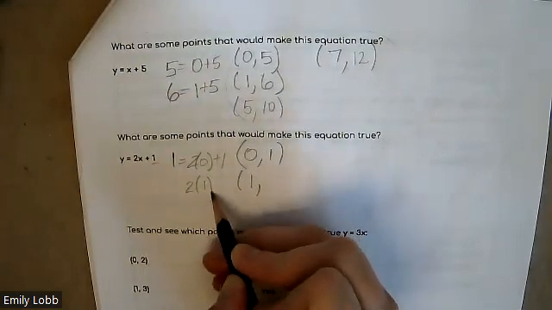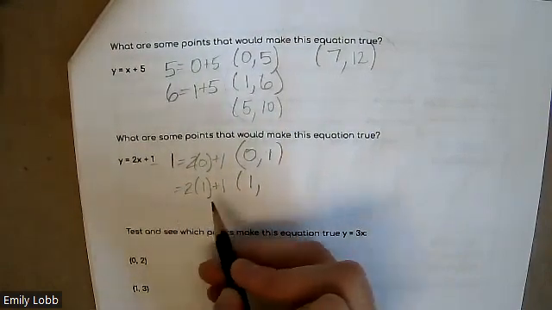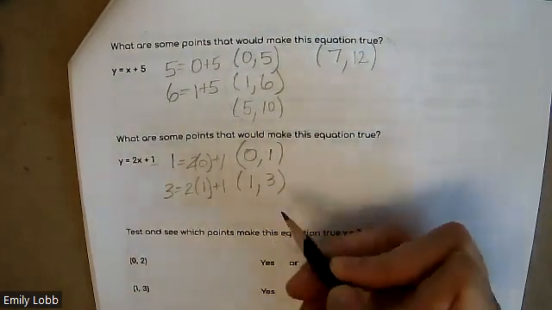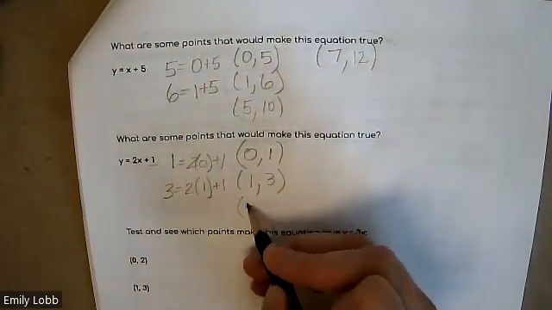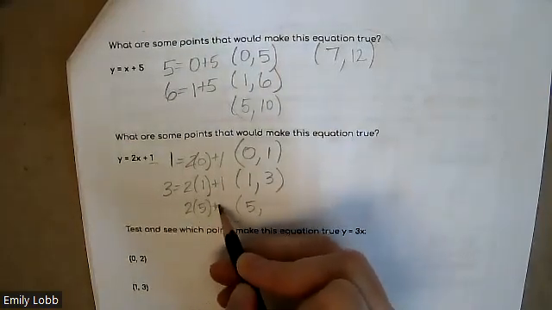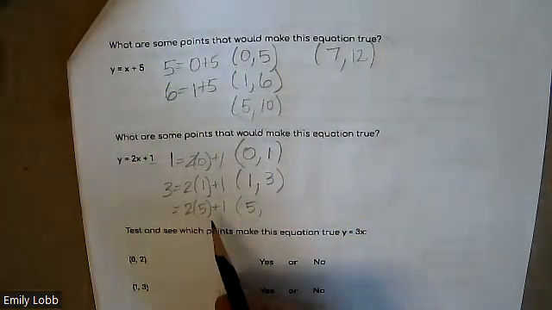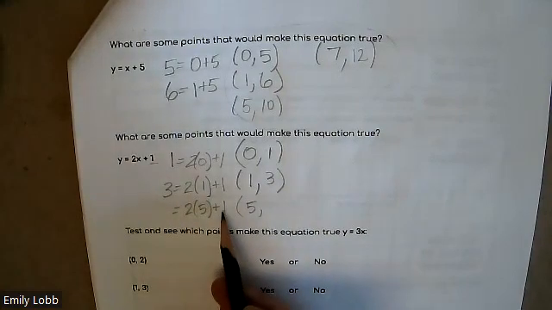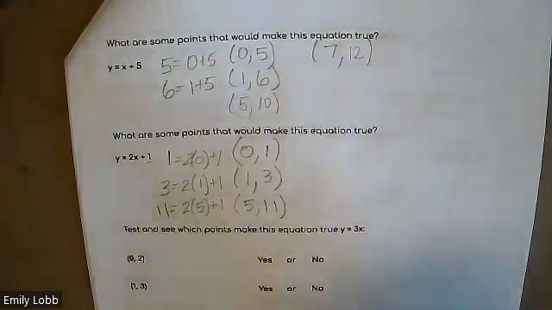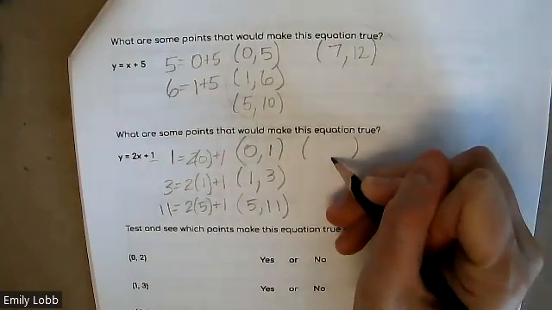Not 2. 2 times 1 is 2 plus 1 is 3. So what does y equal when x is 5? So what is 2 times 5 plus the 1 makes 11. So pick any number for x and figure out another y value.